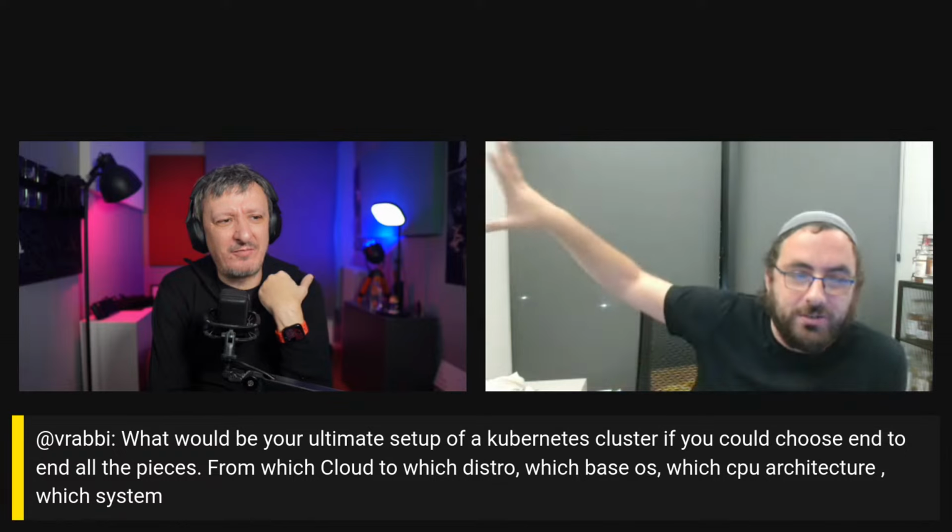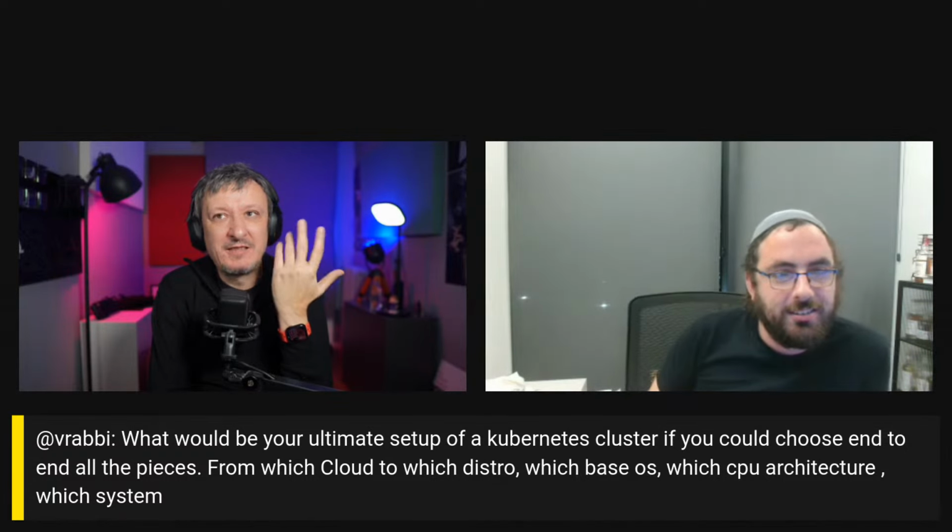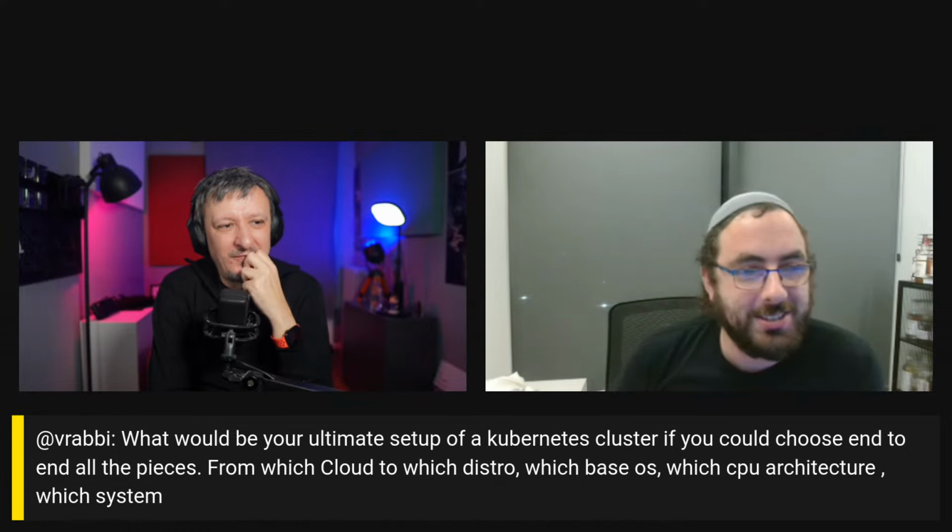Base OS, do you have an opinion on this, Victor, on base OS of container optimized versus standard Ubuntu, let's say? So I had before. Now I'm mostly in GKE and AKS and EKS, and I don't care. The one reason that I still do care is that on some of these cloud providers, the kernel versions are not always the same.